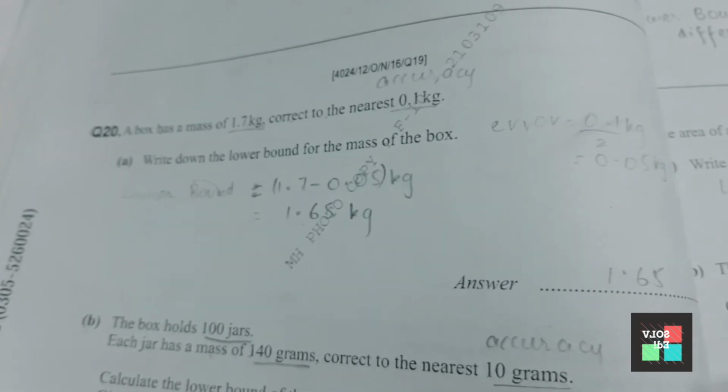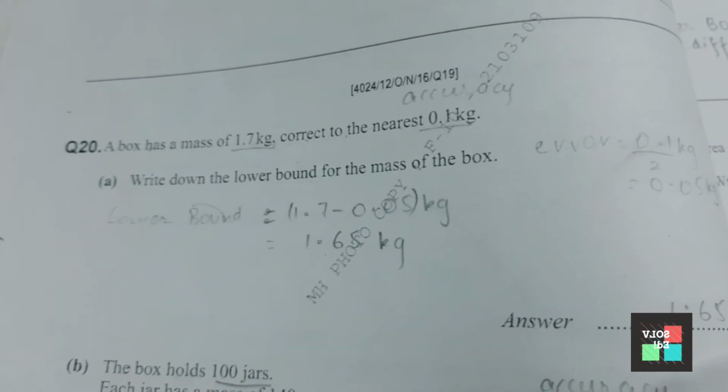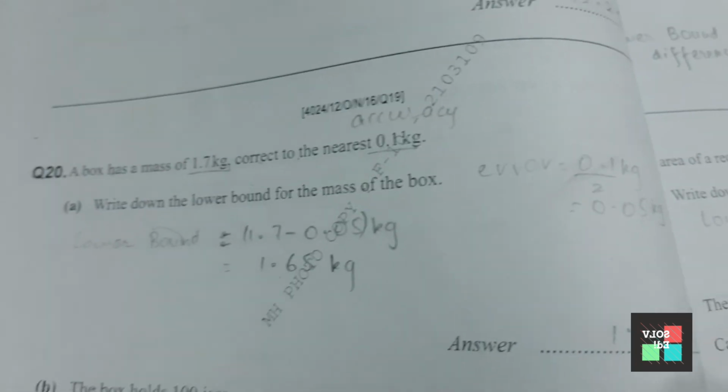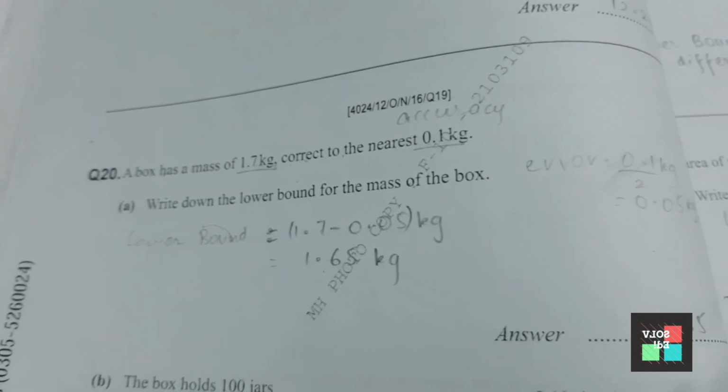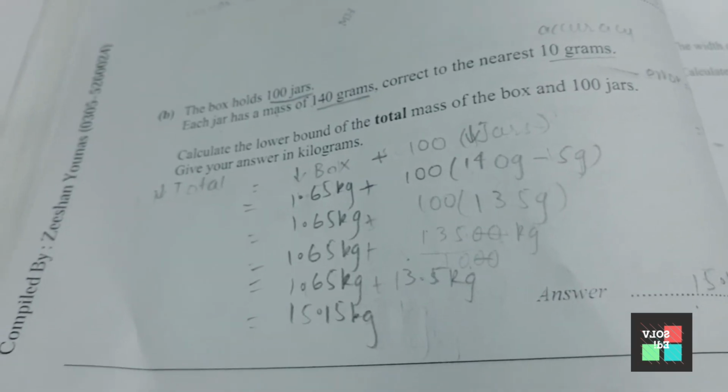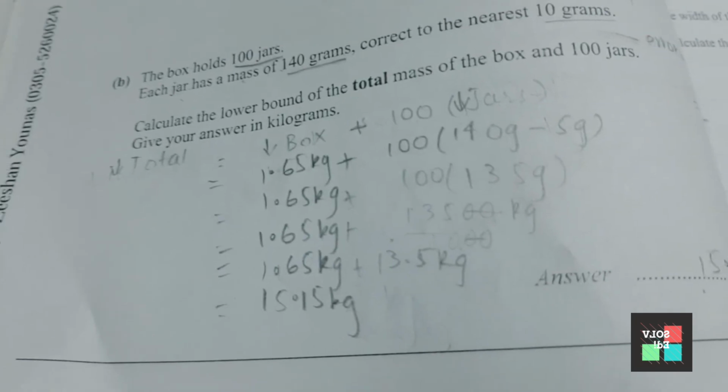Question 20. A box has a mass of 1.7 kg, correct to the nearest 0.1 kg. That is accuracy. Write down the lower bound simply again. We have a formula construction, very, very simple and very, very similar to the previous ones. Here is the solution.